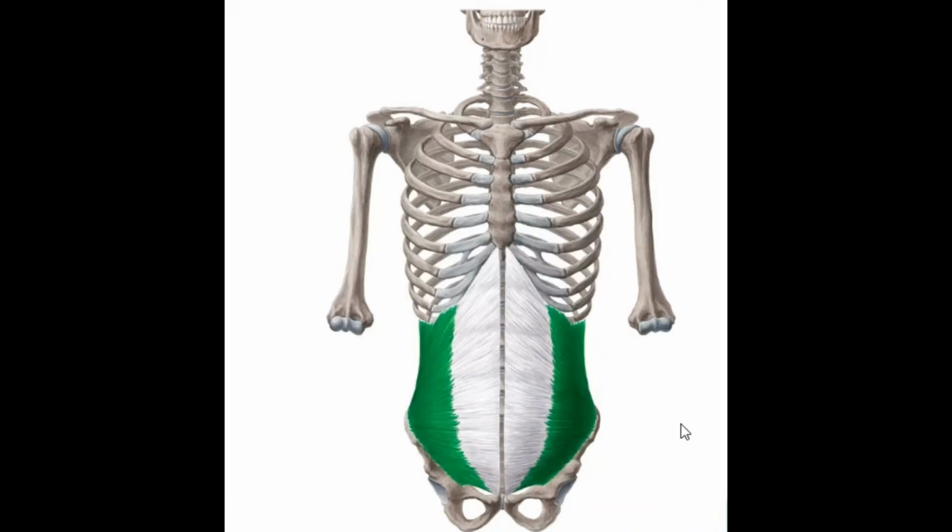The next one we're going to quickly run through is the internal oblique muscle. So this is the internal oblique muscle. Remember, we said the external oblique inserts in the iliac crest. Guess what? The internal oblique originates from the iliac crest. The external oblique was the external lip. The internal oblique originates from the intermediate area. So you have an external lip, an intermediate lip, and an internal lip for the iliac crest. The external is the external lip, the internal oblique is the intermediate area, and the next muscle would be the inner lip.